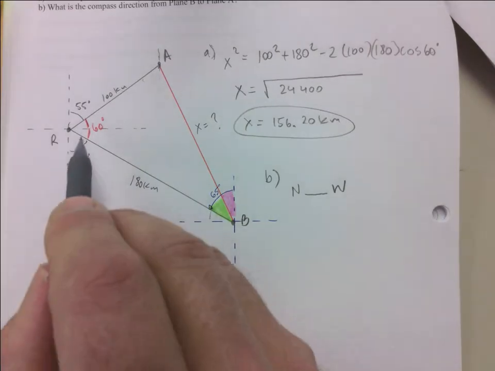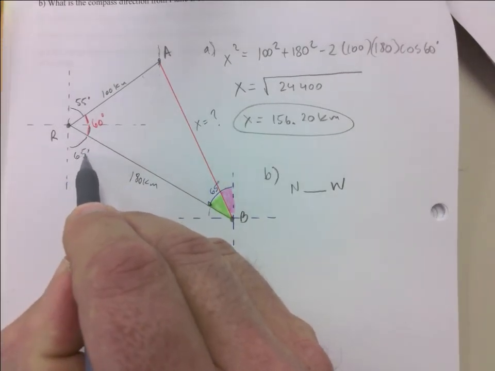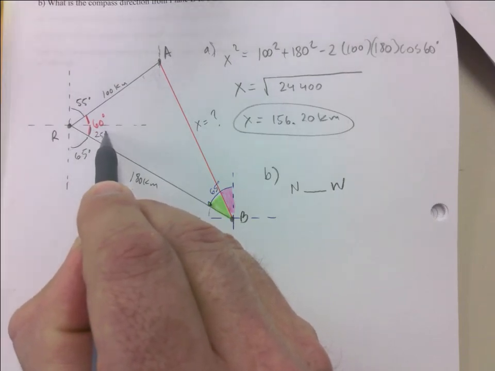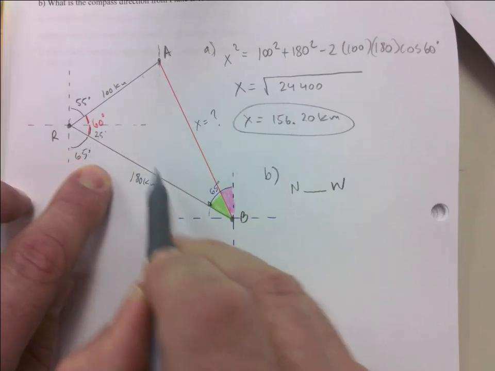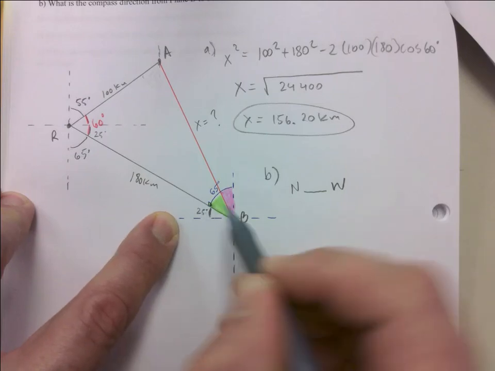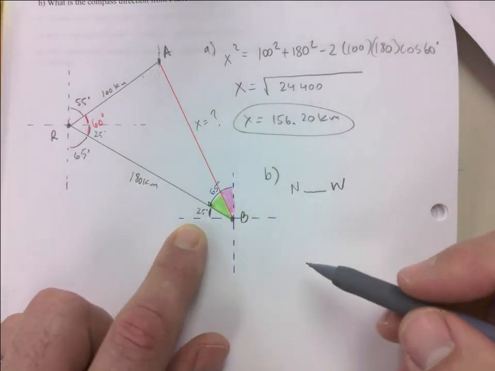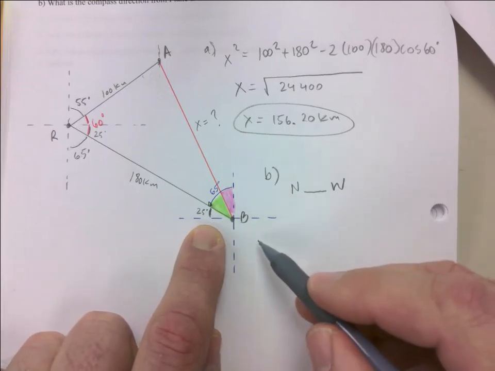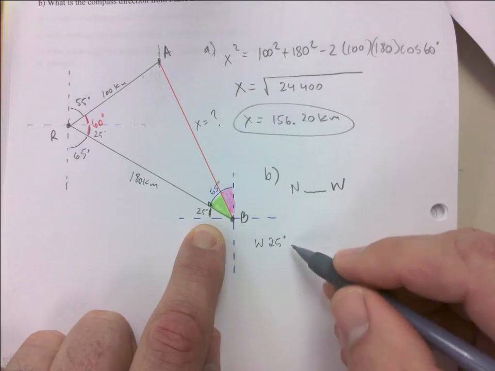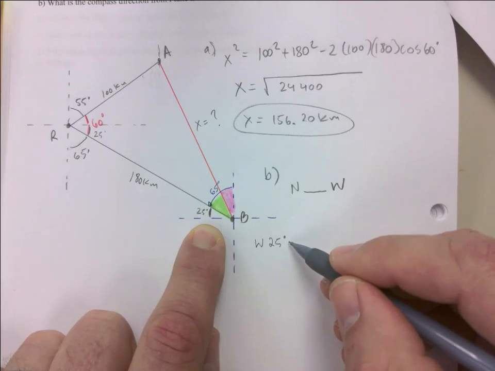What's this angle right here? This wedge right here is 25, correct? That's 25 right there, just there. If you bring that over, that is 25 here as well. That would have been so much easier. Because you can say what? West, 25 degrees east. Sorry, west, 25 degrees north.